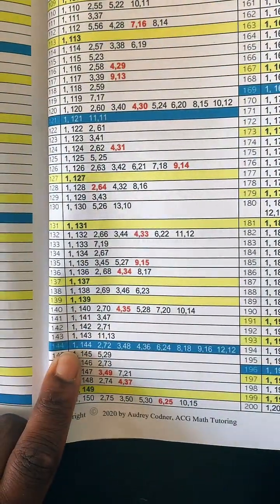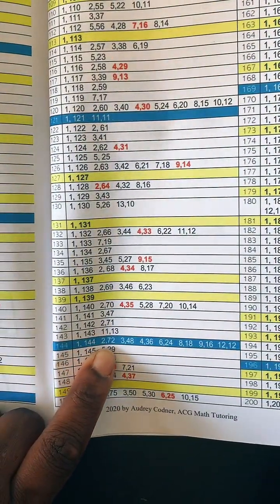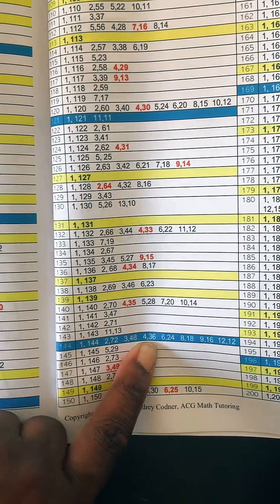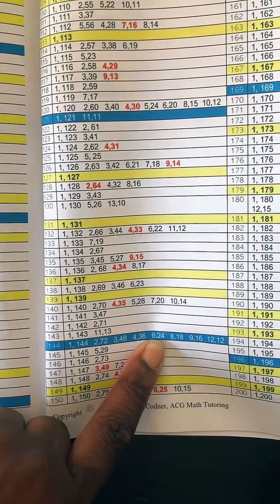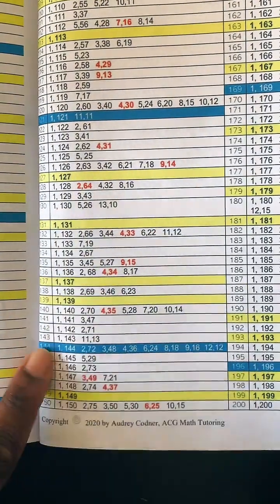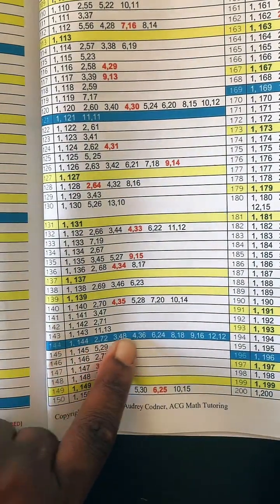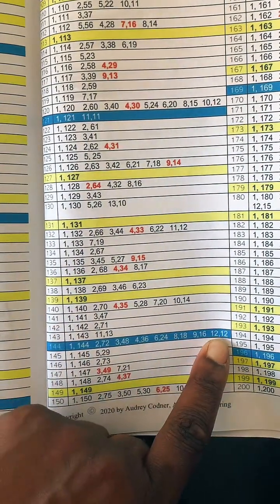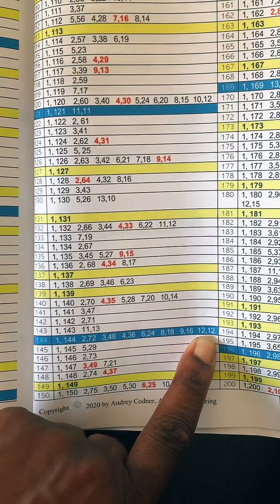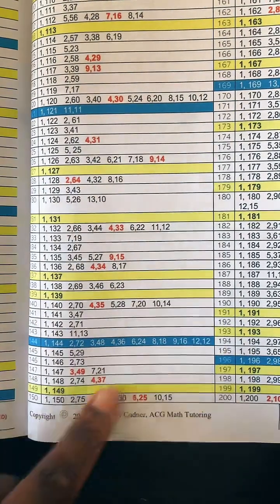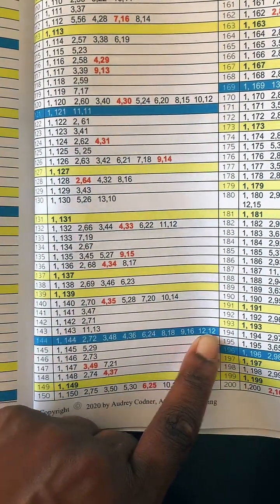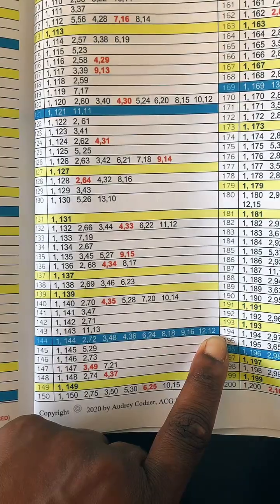And my factors of 144 are 1 and 144, 2 and 72, 3 and 48, 4 and 36, 6 and 24. Okay, so there's a whole bunch of factors. But I want to see which one has 12. Boom, this one has 12. And it's saying 12, comma 12. So that means if I take this 144 and I divide it by 12, I'm going to get an answer of 12.